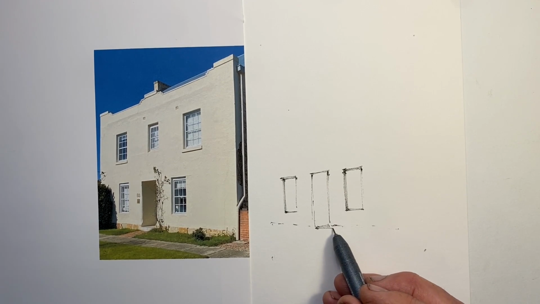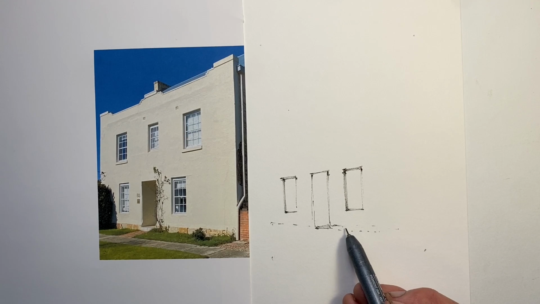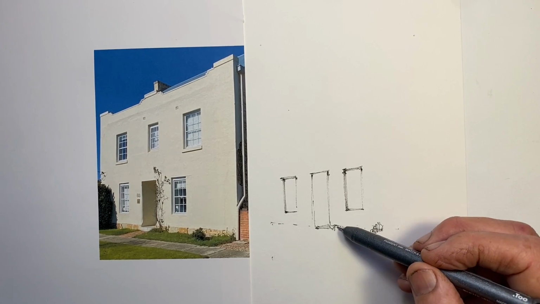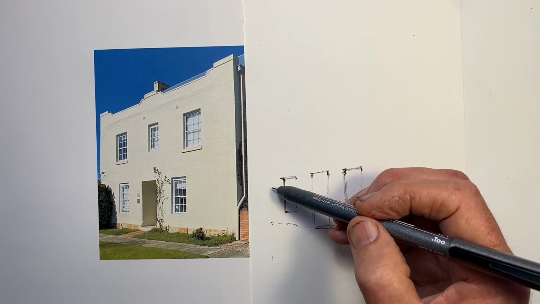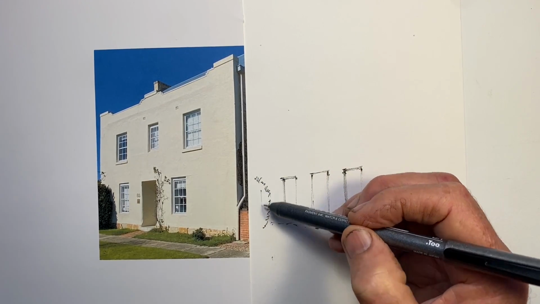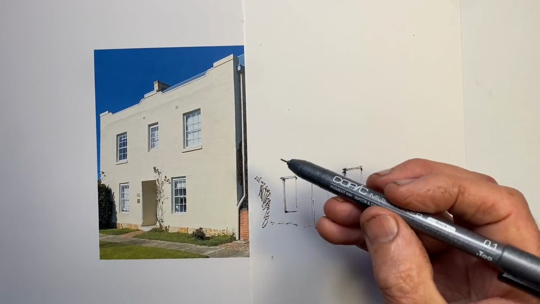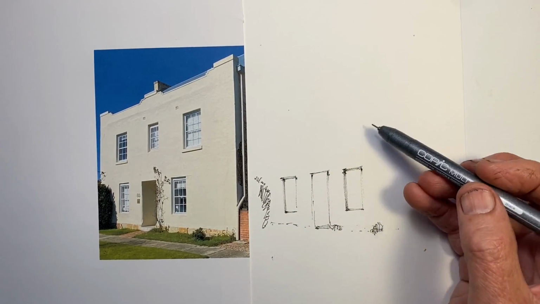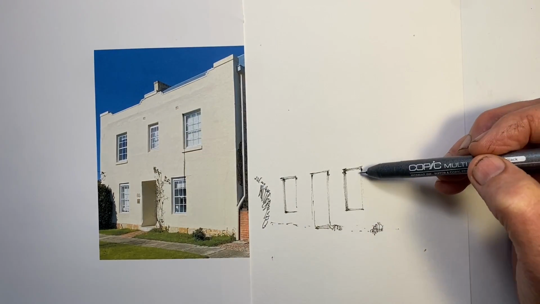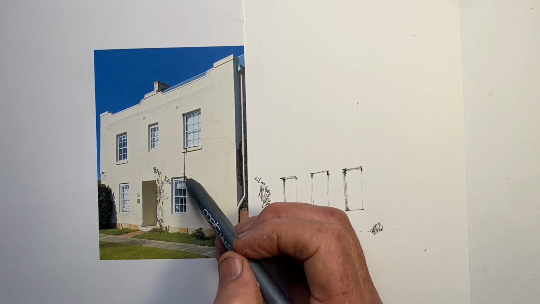And much of the time what I see is basically all the windows blacked out. Now, sometimes that's the effect that we have in life because of whatever geographic and light considerations there are at that point. However, often I think it's just basically a shortcut because it's easier and quicker and perhaps a little safer than trying to create what's really there.